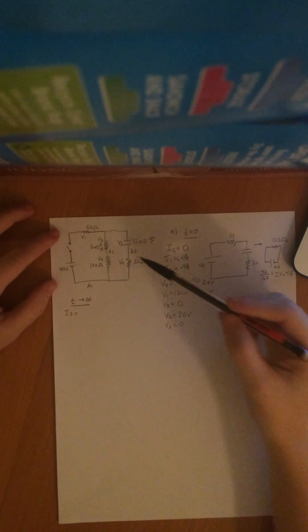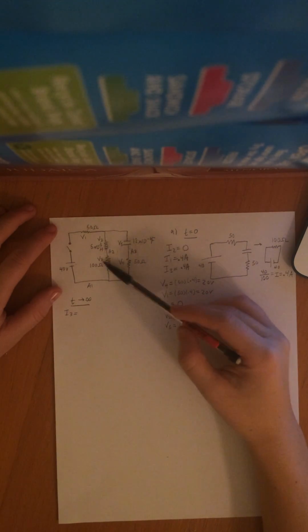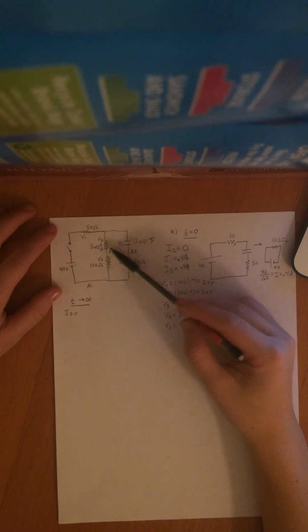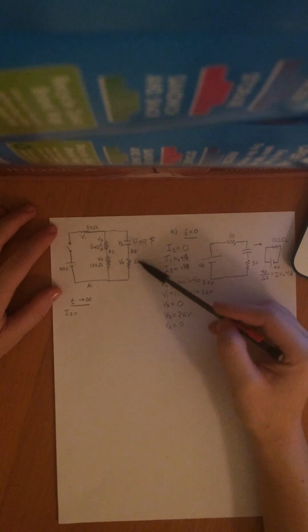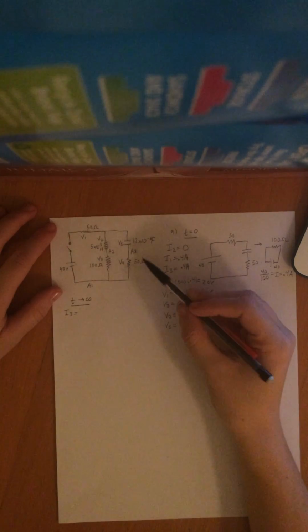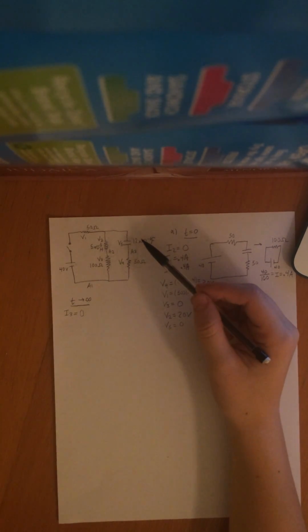So before we had the inductor acting as though the circuit did not exist and the capacitor acting like a wire. Now we have the inductor acting like a wire and the capacitor making this part of the circuit look like it doesn't exist really. Okay, so I3 is going to be equal to 0 because, as we just said, the capacitor is now fully charged.